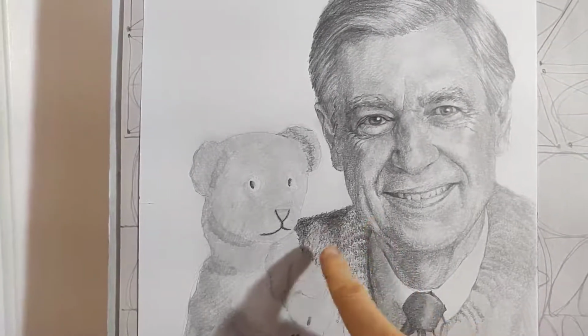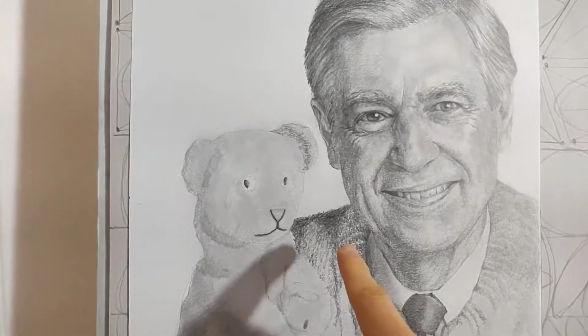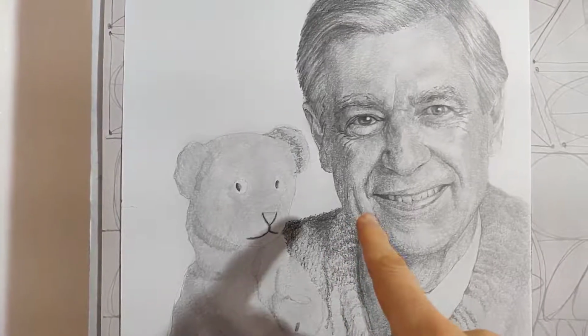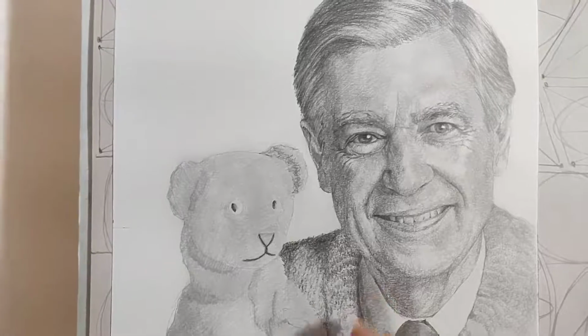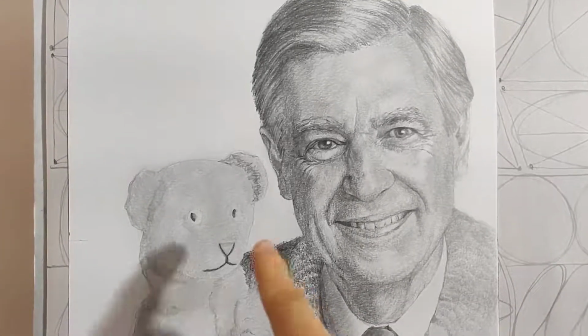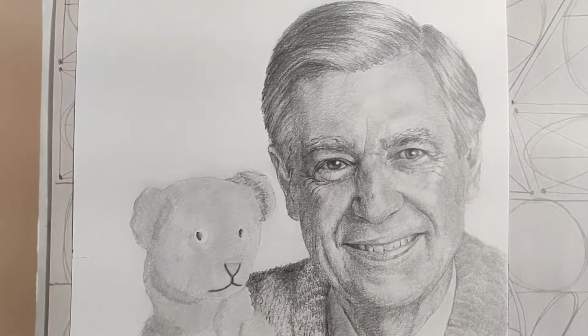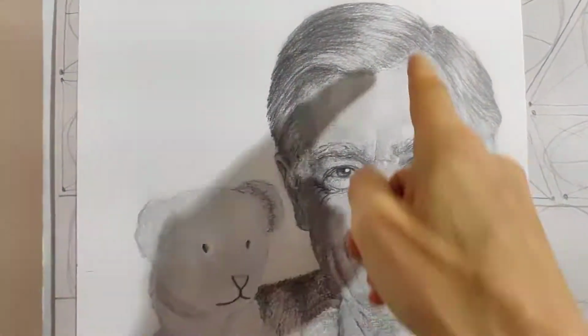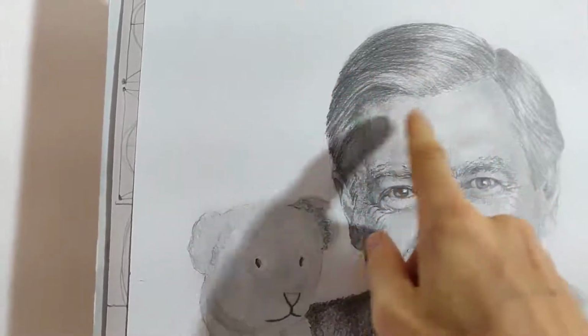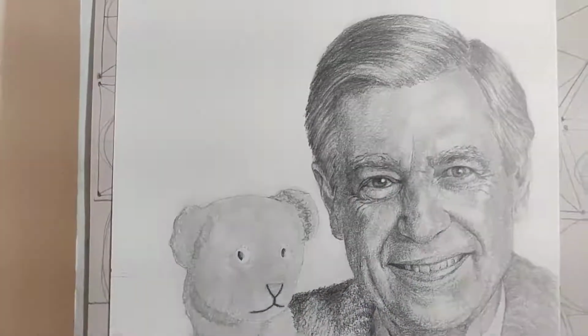You can compare the skin to the sweater itself. So one has a whole bunch of texture, a little bit less texture, and then as flat and as smooth as I can get. And then Daniel here, the tiger, will have all kinds of texture. And then look at his hair, linear texture, this kind of thing, always going with the form of the hair.